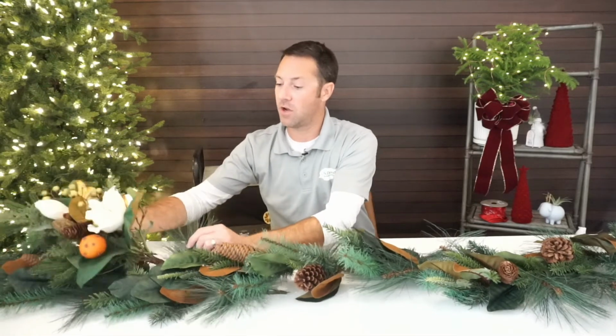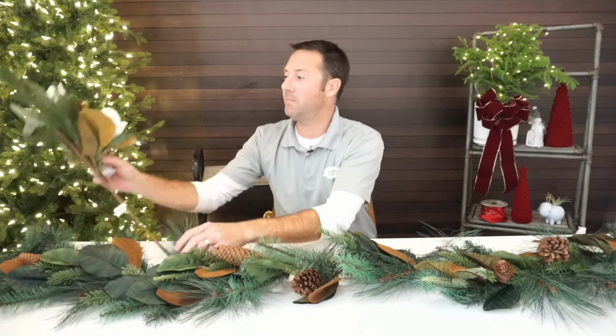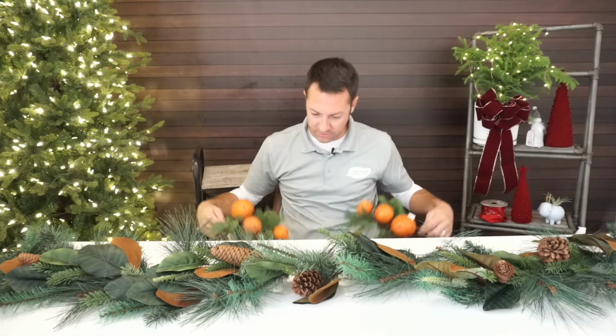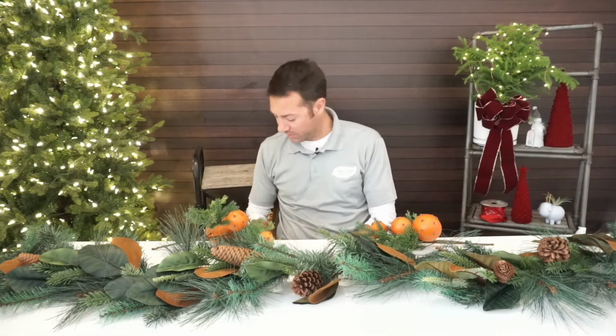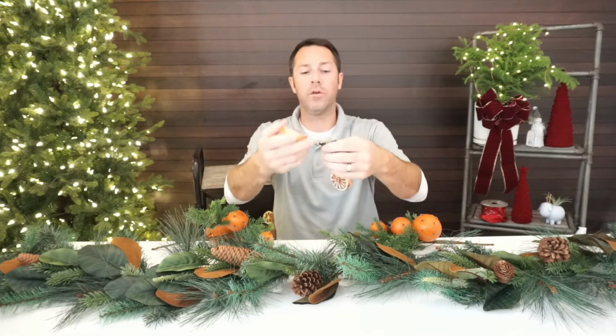So it's pretty big though. It's pretty aggressive. So I think sometimes when it looks too big, I maybe say, okay, let me add a little bit more. So let's start with this orange garland. I also grabbed, we have these really cool ornaments as well.